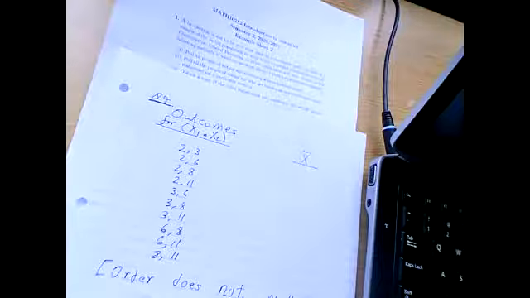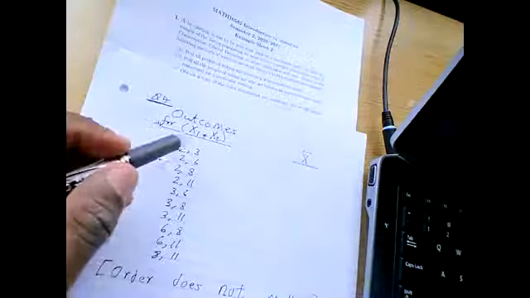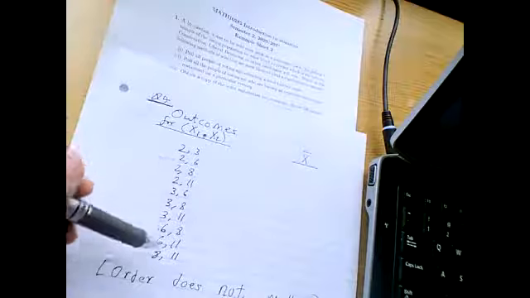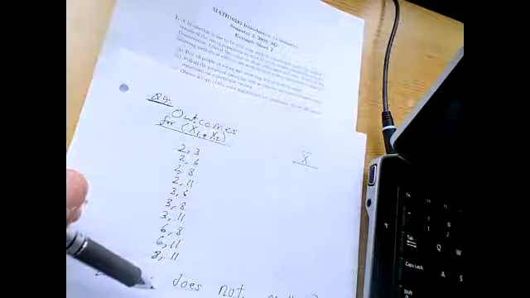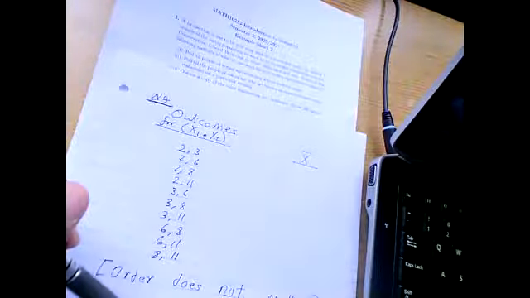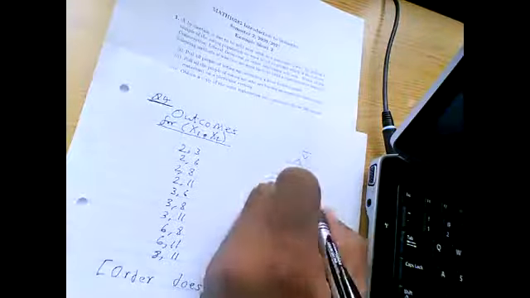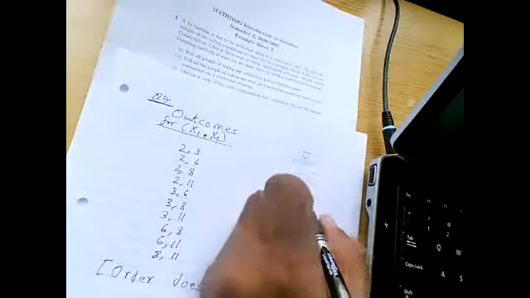That's because the order does not matter here. Even if you put 2 3 and 3 2 and 2 6 and 6 2 and so on, the answer that you will get in the next table will be the same. I will explain that more clearly later.